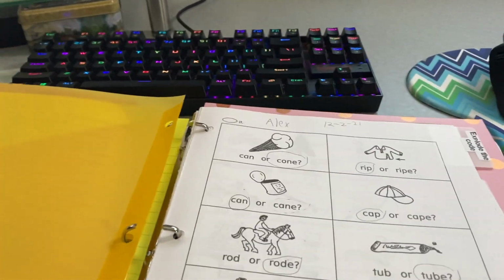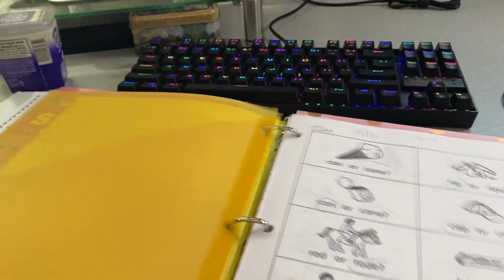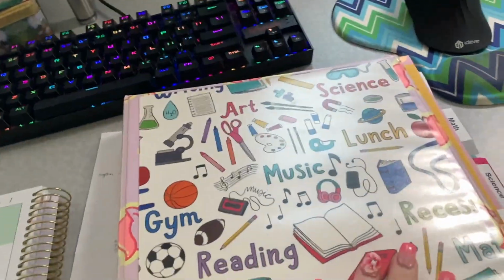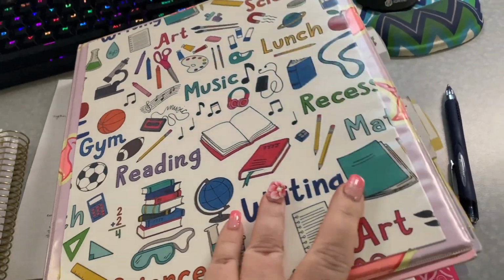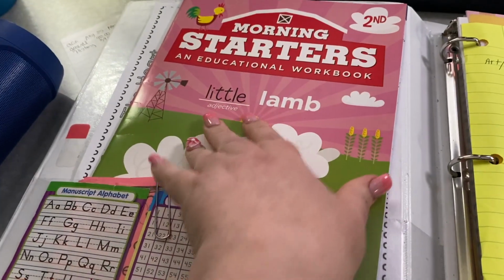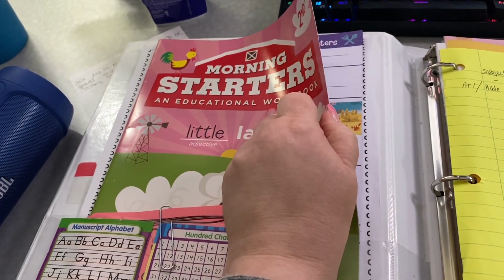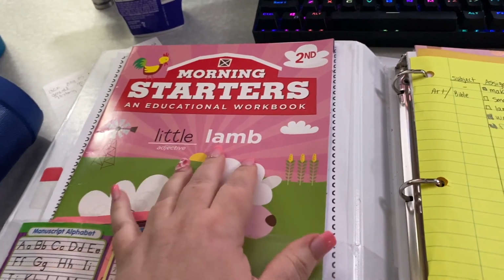So basically what I do, here is her, let me close this up. Here's her binder. Here's the front of it. And like I said, it's a 1-inch binder, and it's got tabs and folders and things on the inside. And basically, this little book is really thin. And so we do this together.